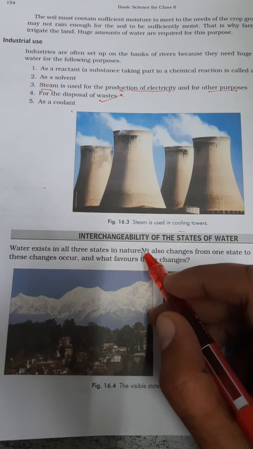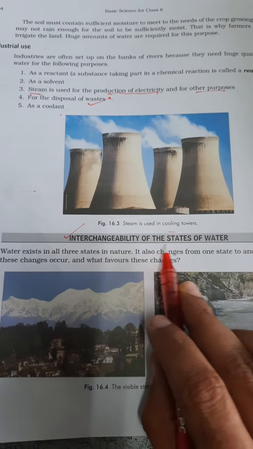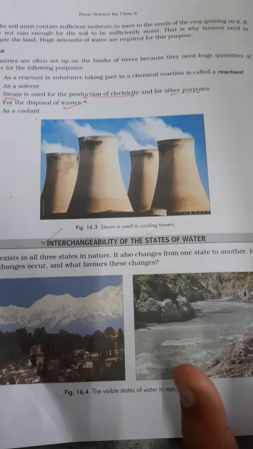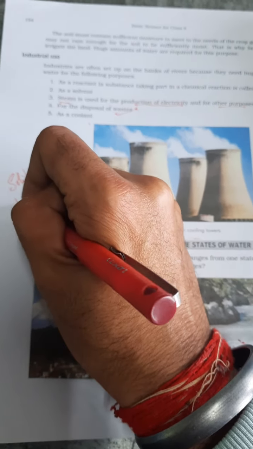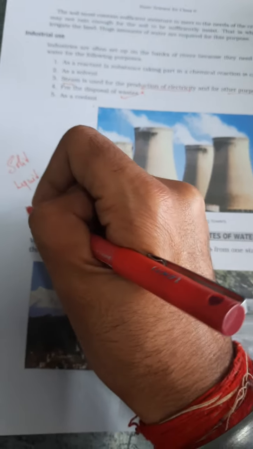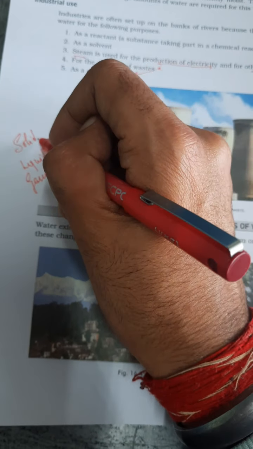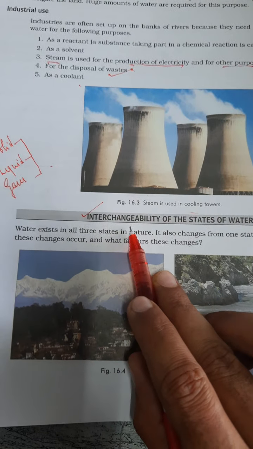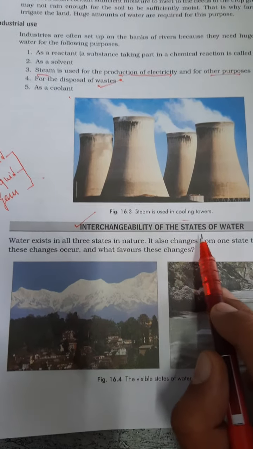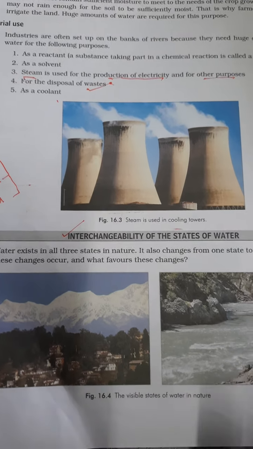Now today we will discuss the next topic, that is interchangeability of the states of water. As we know, there are three states of water. What are the three states? One is solid, the second is liquid, and the third one is gaseous state. So how water changes from one state to another state is known as interchangeability of the states of water.